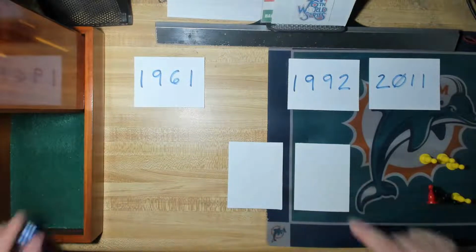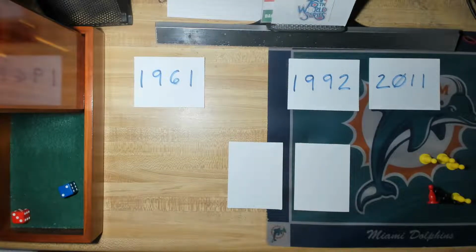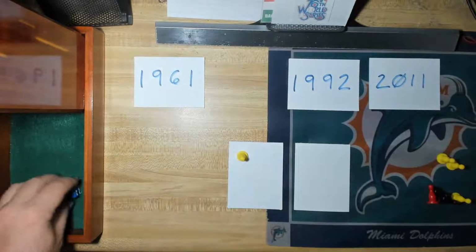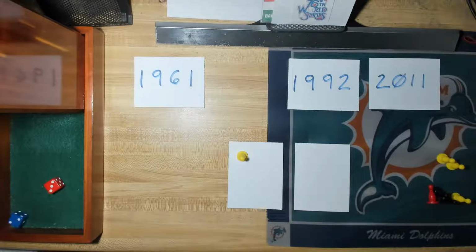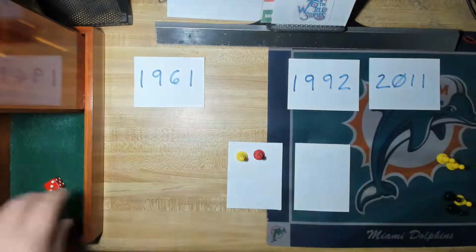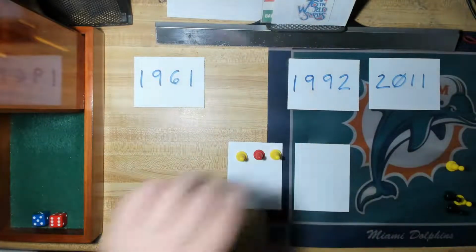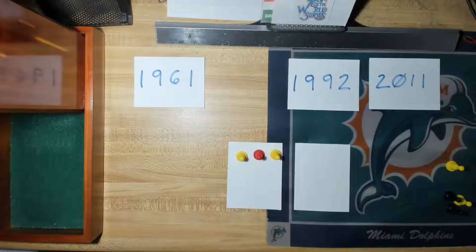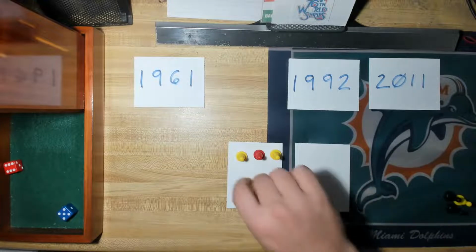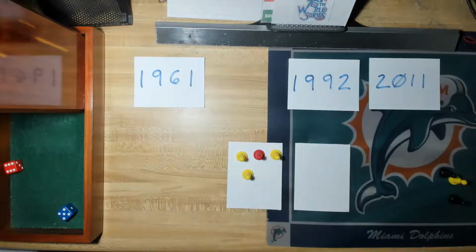Red, blue. Red wins 1. Red wins 2. Red wins 3. And red wins 4. It sweeps the blue one right out.